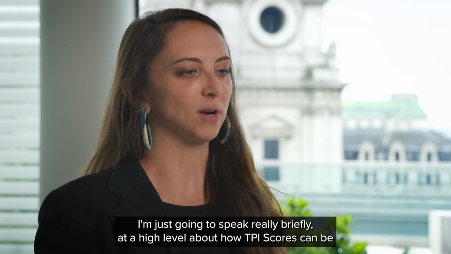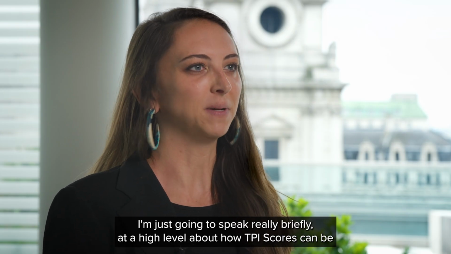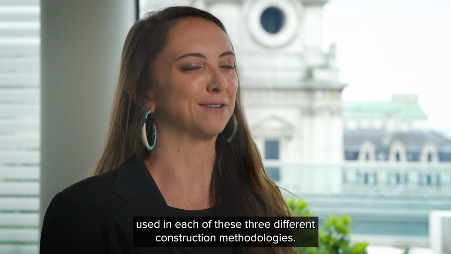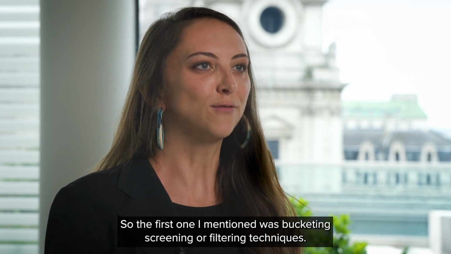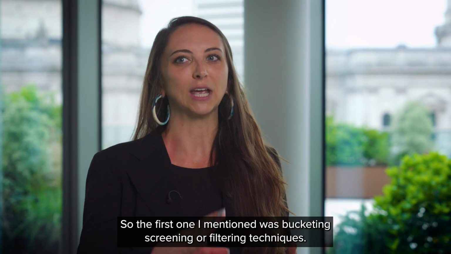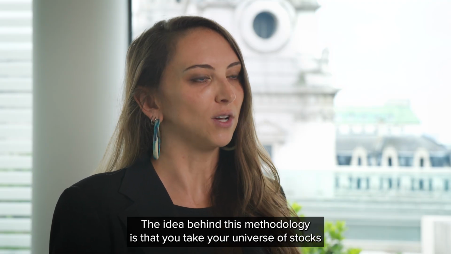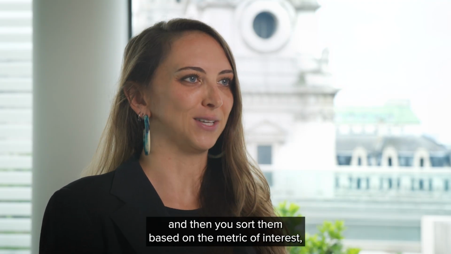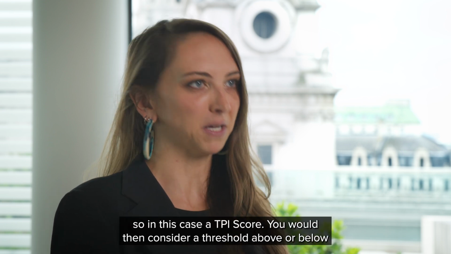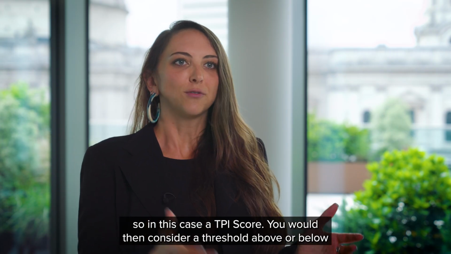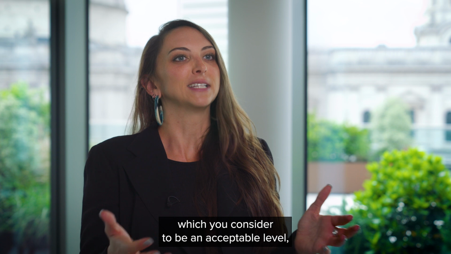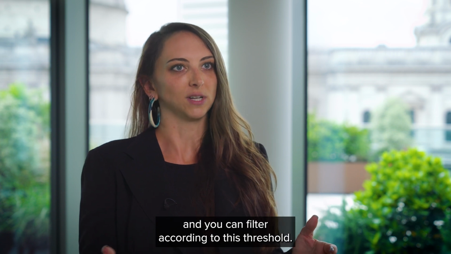I'm just going to speak really briefly at a high level about how TPI scores can be used in each of these 3 different construction methodologies. So the first one I mentioned was bucketing, screening, or filtering techniques. The idea behind this methodology is that you take your universe of stocks and then you sort them based on the metric of interest, so in this case, a TPI score. You would then consider a threshold above or below which you consider to be an acceptable level, and you can filter according to this threshold.